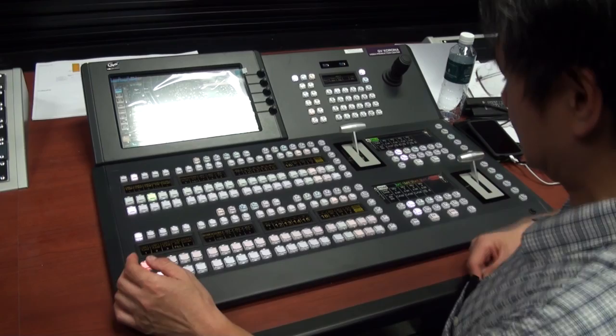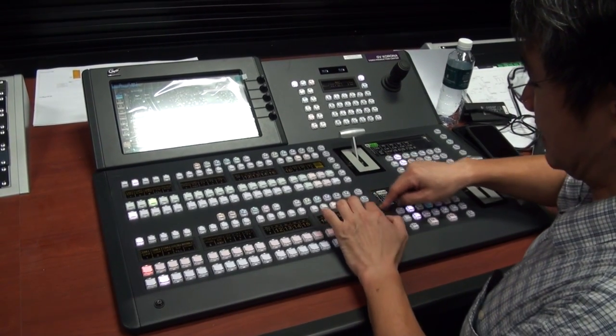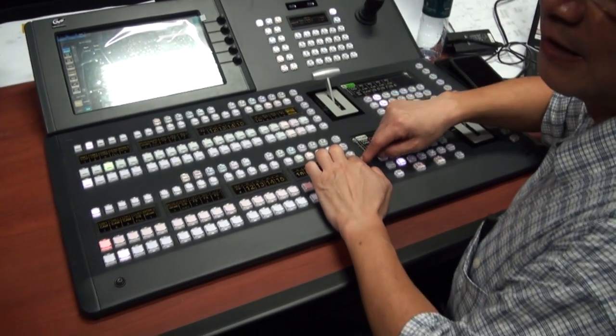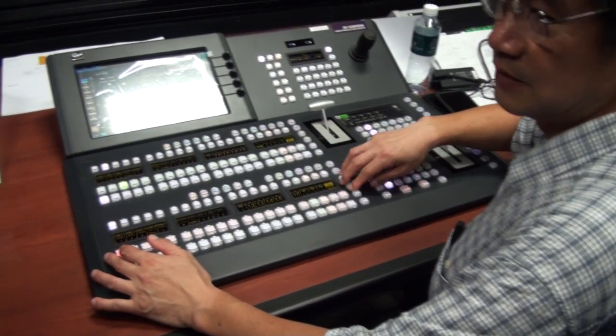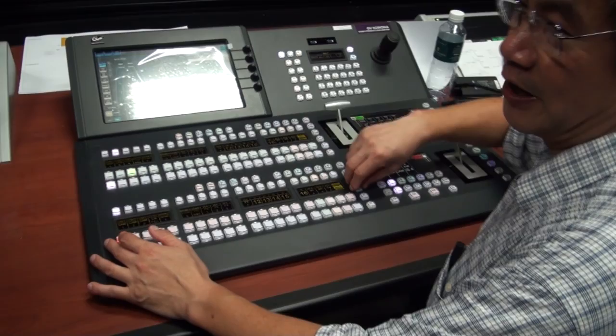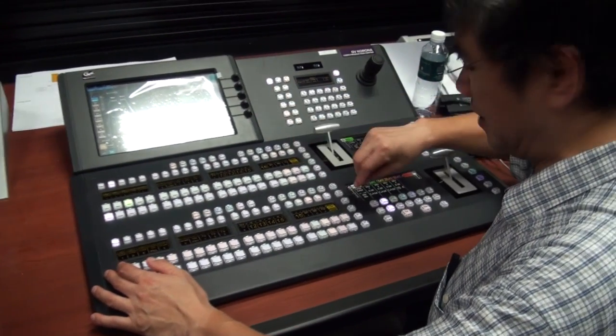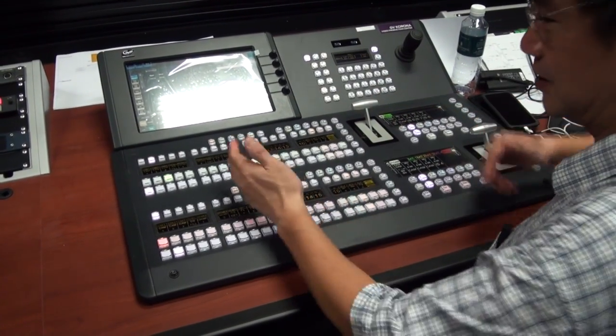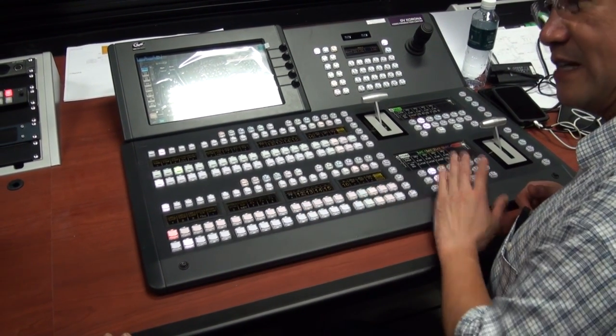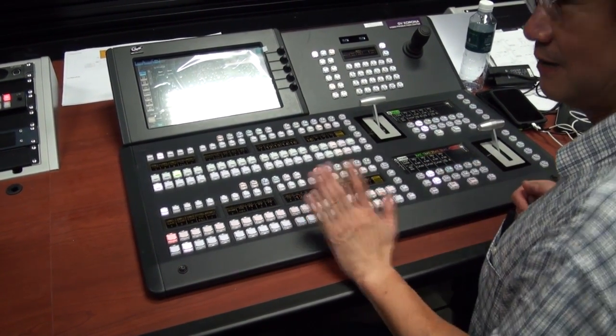And as I said, primary and secondary, we don't have this function, because this option is for the double take or split ME. Remember I told you split ME, primary and secondary. We don't have this.